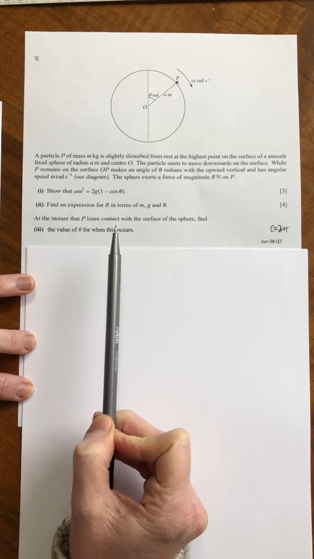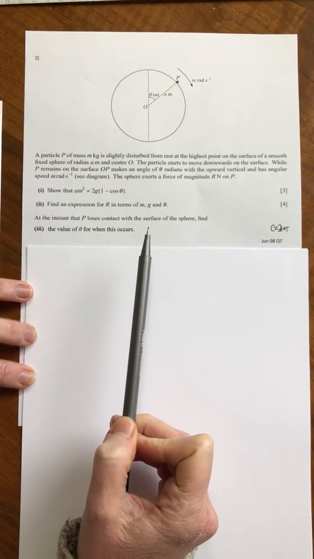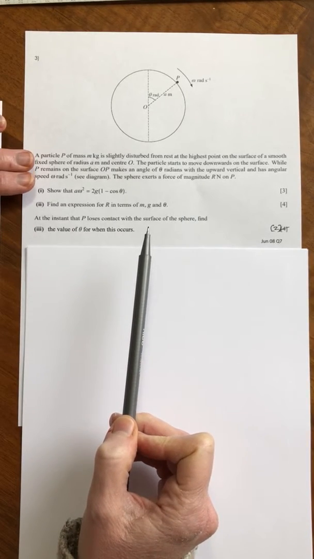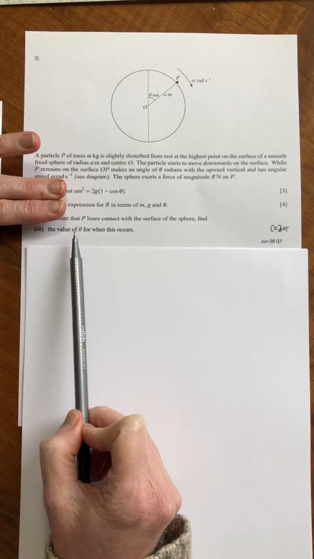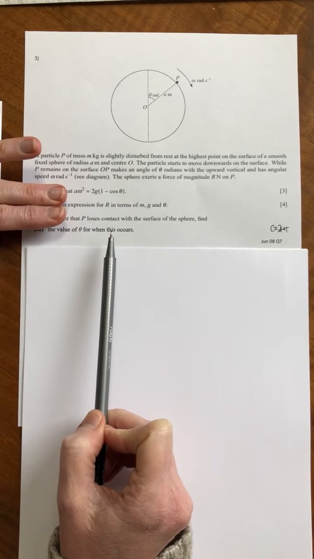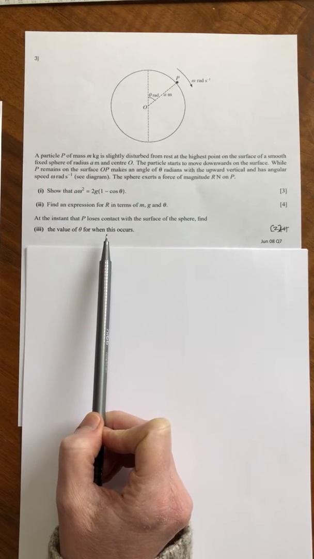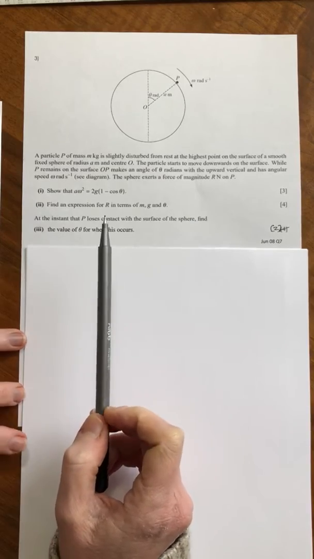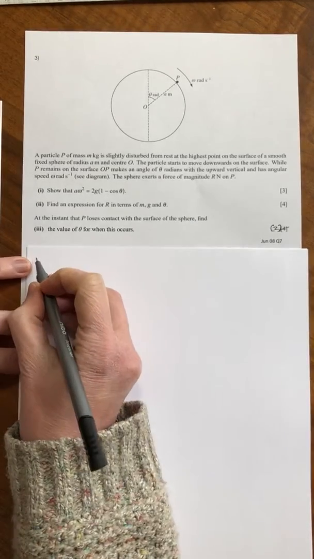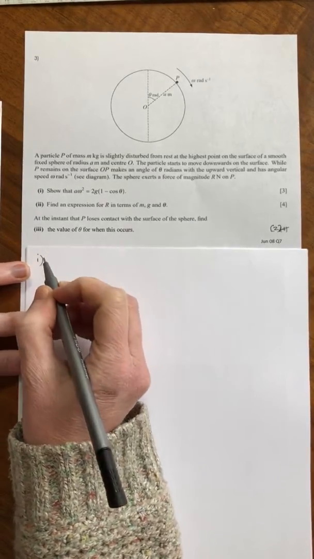So you could, I suppose, be faced with this question, given this situation, no part 1, part 2, find the value of theta when the particle falls off the outside of the sphere, so you would have to go through these same stages. Well, we're going to start, of course, with the first bit.